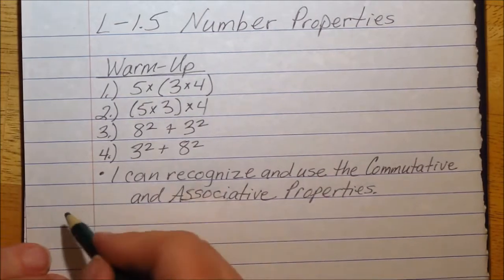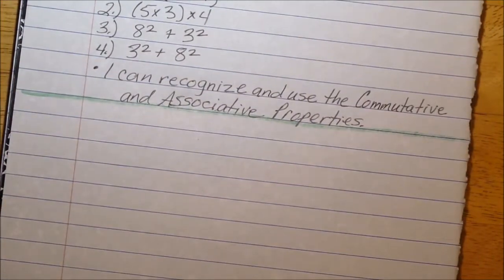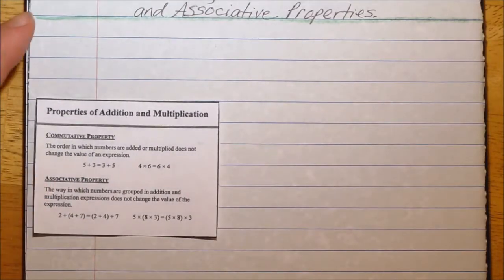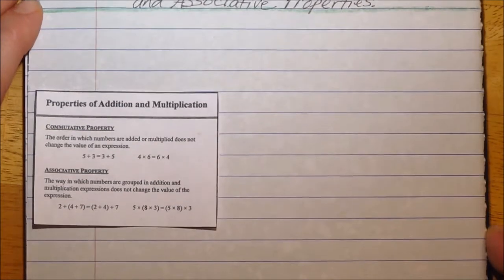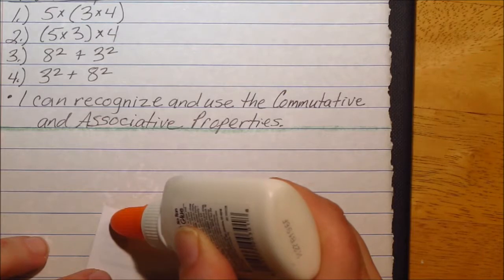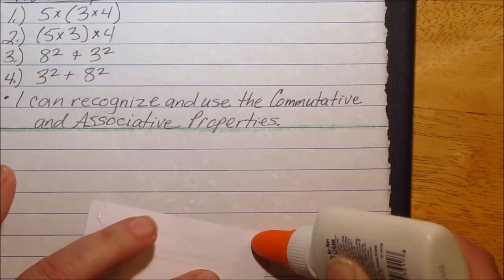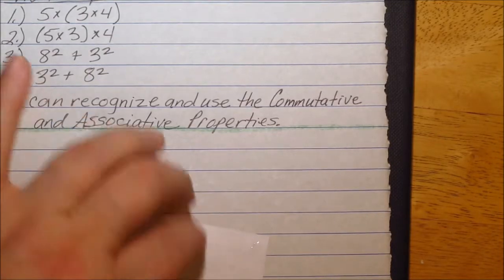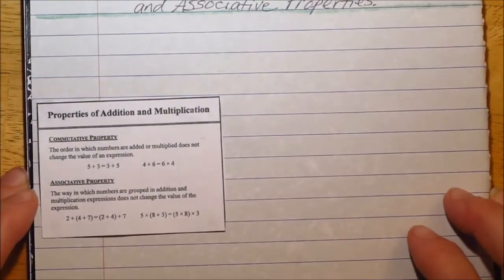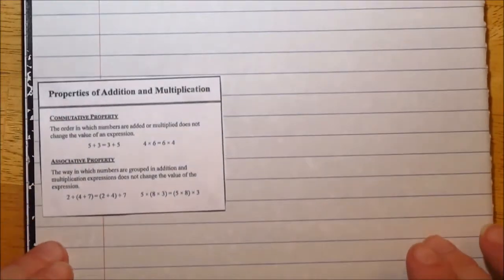All right, so my green line here, and we'll show you what this looks like. So your notes today, I want you to glue them in a slightly different way than usual. We're going to put them all the way over to the left, but halfway between your green line and the bottom of the paper. Halfway between your green line and the bottom of the paper, about halfway between the green line and the bottom of my paper. Okay?